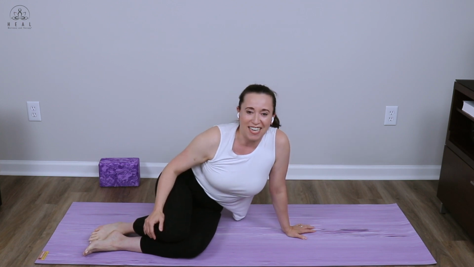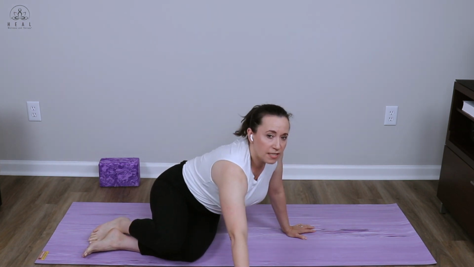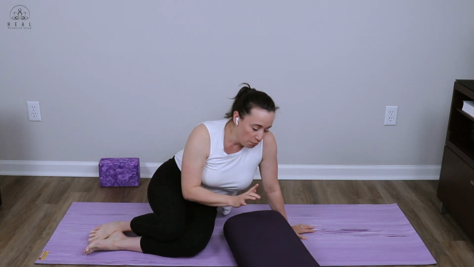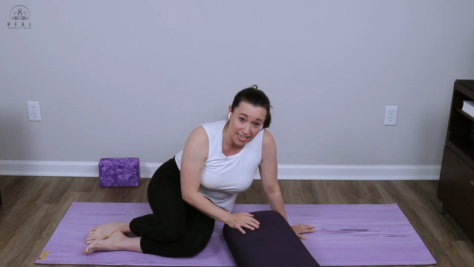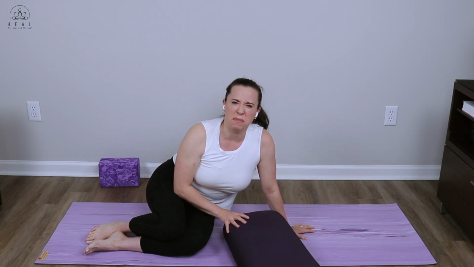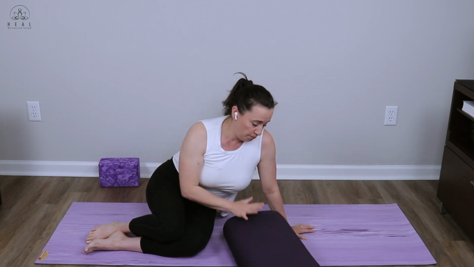Now, what I would like you to do, laying on your side, if you know that you struggled with those planks that we just did, you might want to get your bolster and let it help you for side plank. Now, if you're like, I've got this in me, I want to give this side plank a good gusto, then don't use your bolster. But I do want to show you how you would modify side plank with your bolster before we get started.